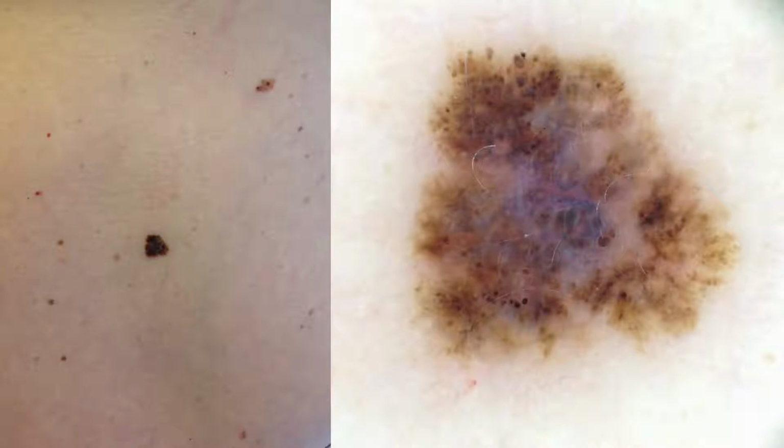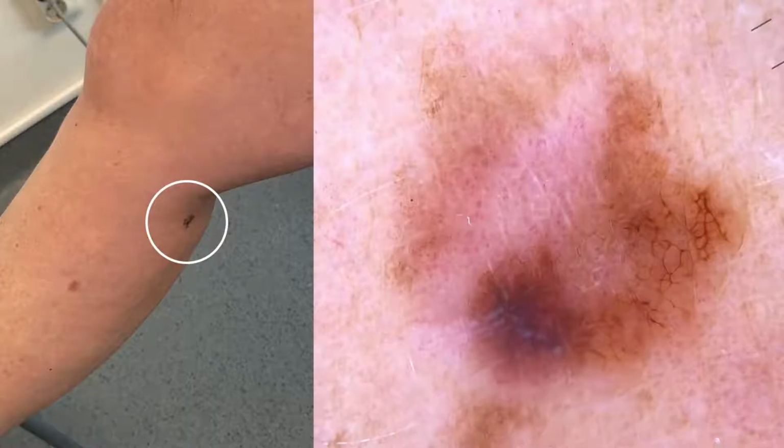So in this example here, we have a lesion with a globular pattern in general, but also blue-white structures that are atypical in the central part of the lesion and also towards 12 o'clock. So atypical blue-white structures indicates invasiveness. In this lesion, we also have some atypical blue-white structures at 6 o'clock, but we also have polymorphous vessels and shiny white lines.